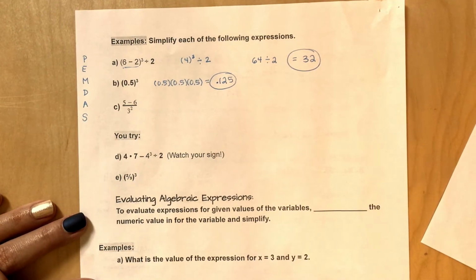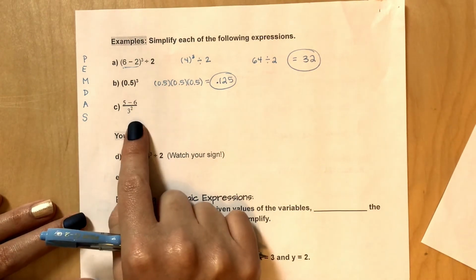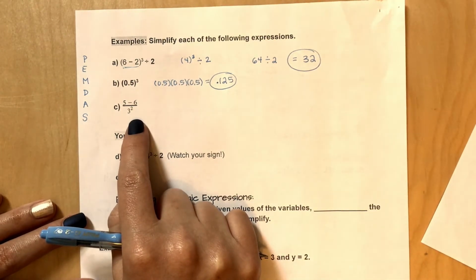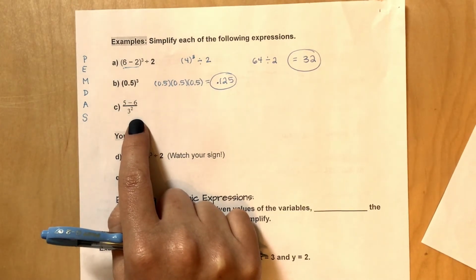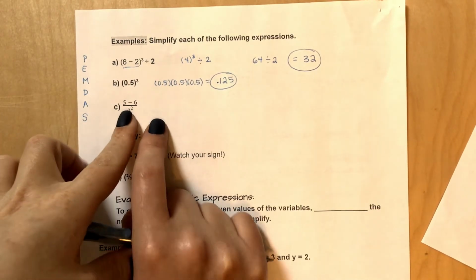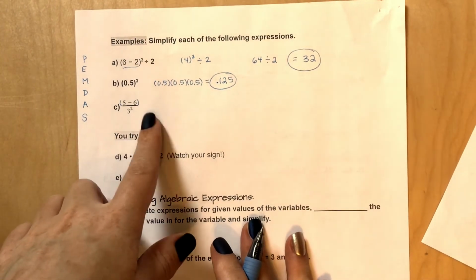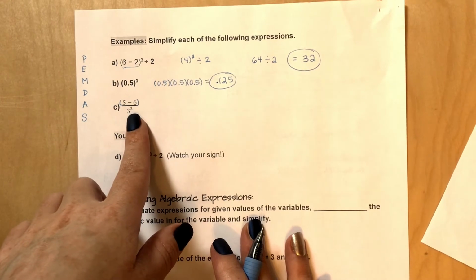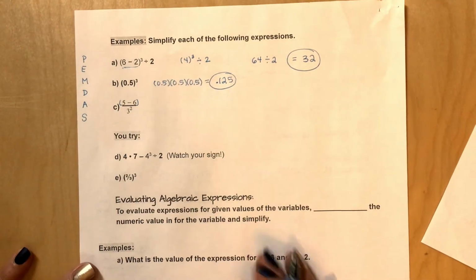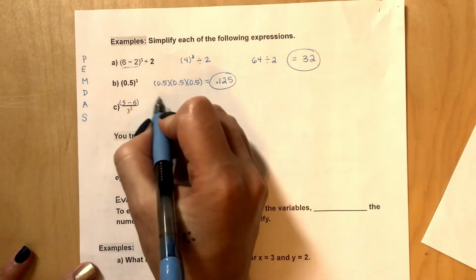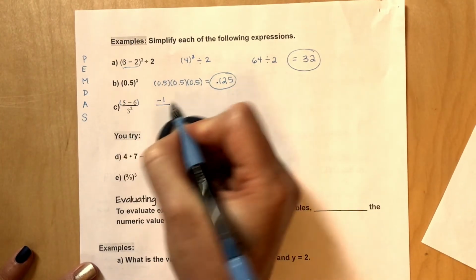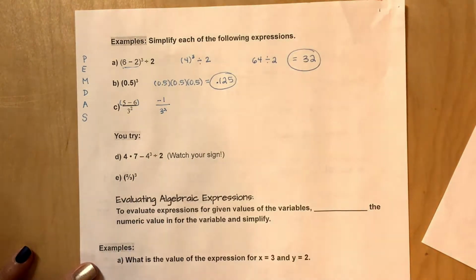All right. Moving on to problem C. We have 5 minus 6 over 3 squared. Just because you don't see parentheses, remember we do have a grouping symbol in this, which is the fraction bar. So I'm going to go ahead and put parentheses around the top, because that fraction bar means we need to keep everything together on either side of that fraction. So 5 minus 6 is the first thing I'm going to do. That gets me -1 at the top over 3 squared.